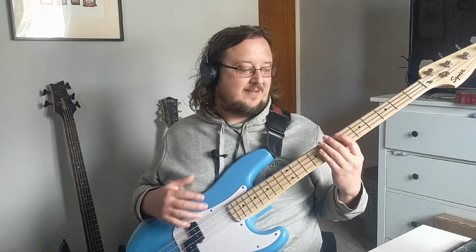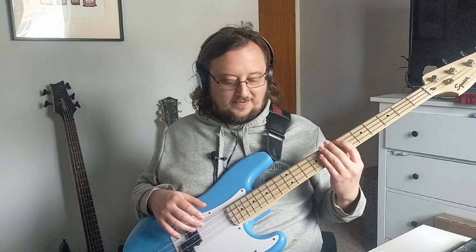Remember that we're trying to think of it as stacking thirds. Okay, there are many more ways to play a major triad than the 3 that we're going through today. These are just the 3 that I like to do.